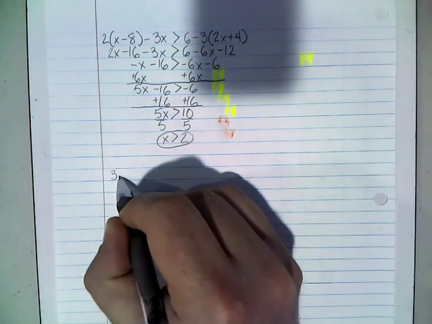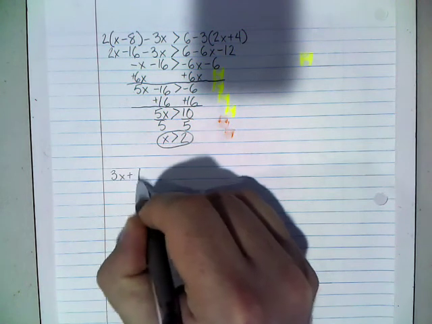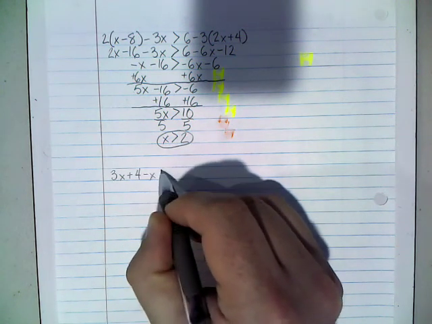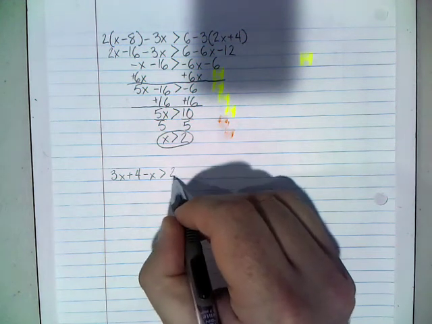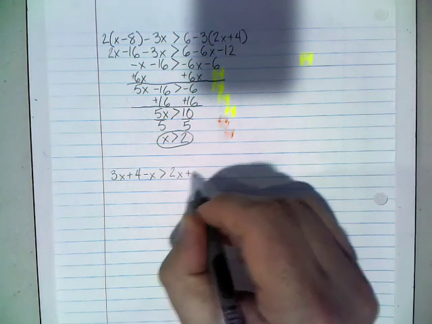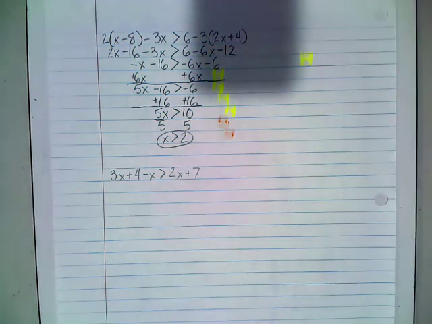So, our next example will be 3x plus 4 minus x is greater than 2x plus 7. Now again, if you're feeling pretty good about these, don't be intimidated by what I said a moment ago. Go ahead and pause the video and give it a shot. If you make a mistake, we learn from our mistakes. The worst thing you'll have to do is maybe do some erasing. So I encourage you to pause it and give it a shot.